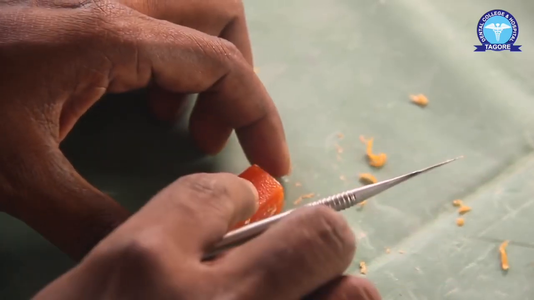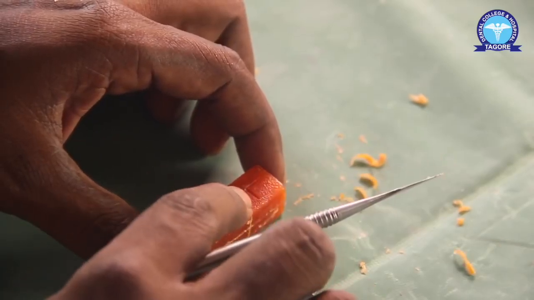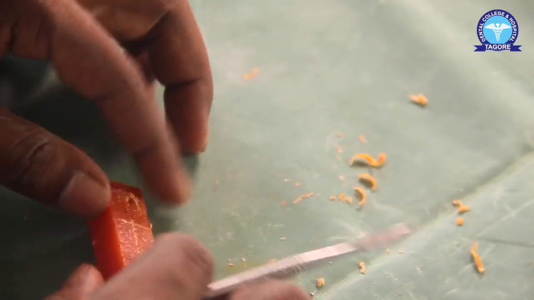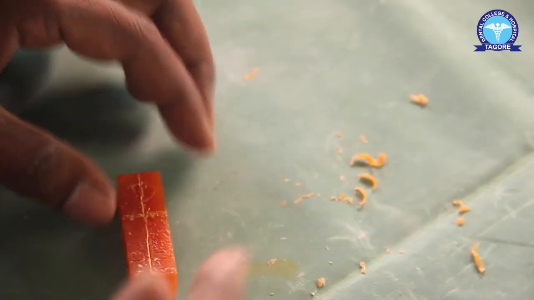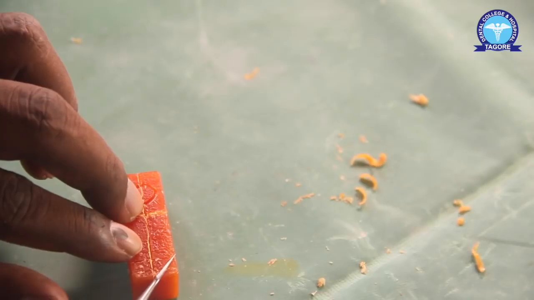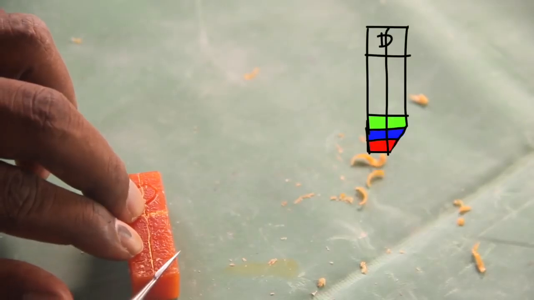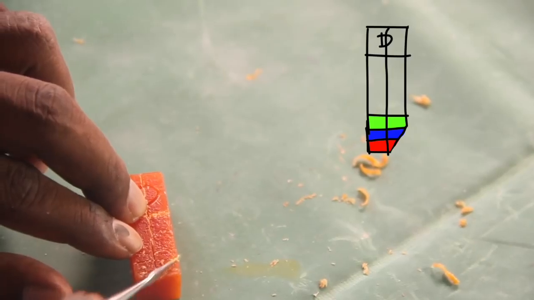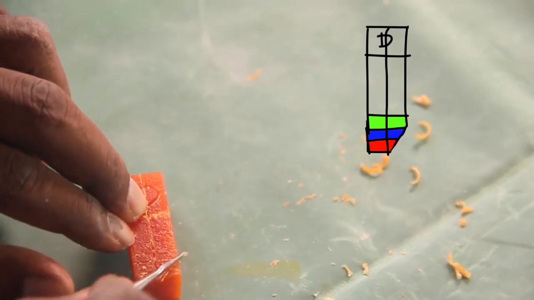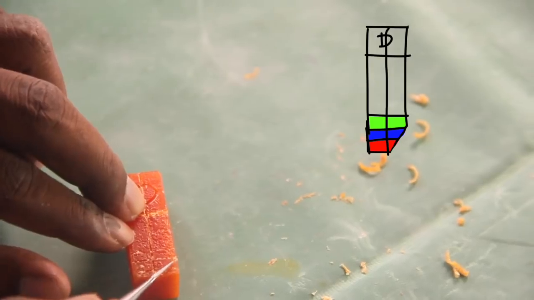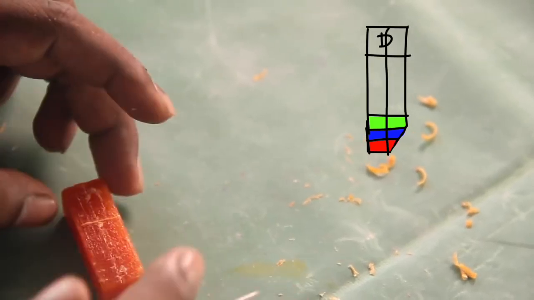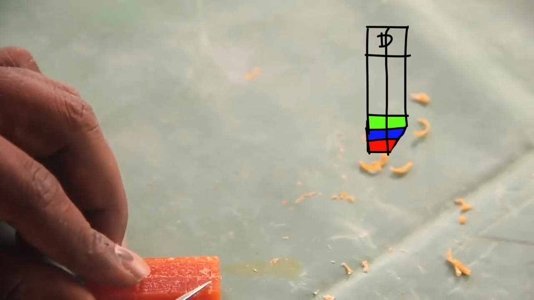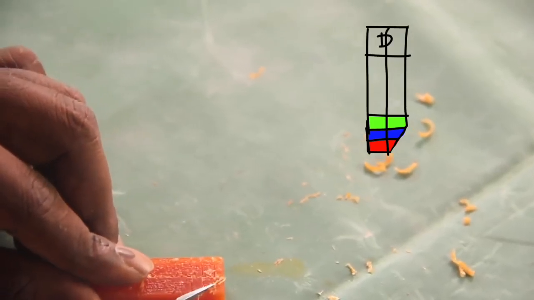The next thing is you have to carve the labial side. If you want to carve the labial side, keep it on the mesial side or the distal side and try to draw from the middle 1/3 towards the center of the tooth, a sloping line towards the center of the tooth. As we can see, there is a sloping. Try to draw it on the mesial side as well as on the distal side.